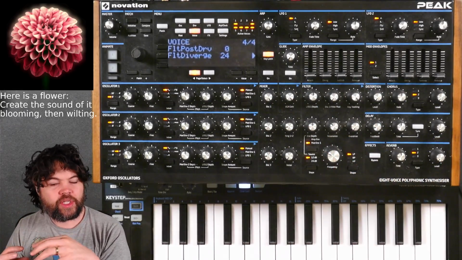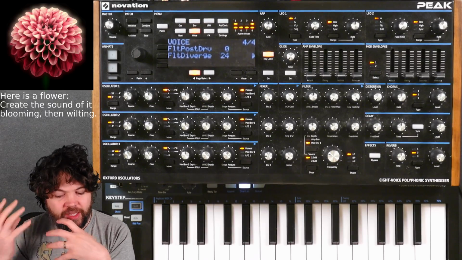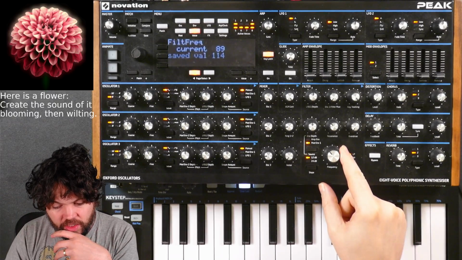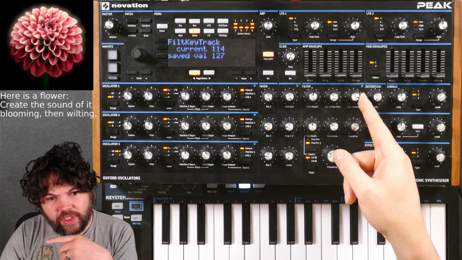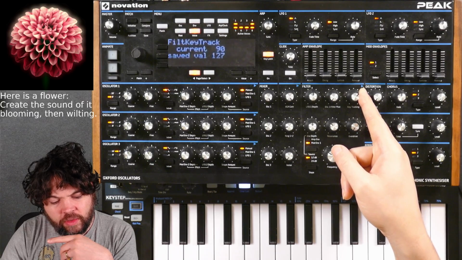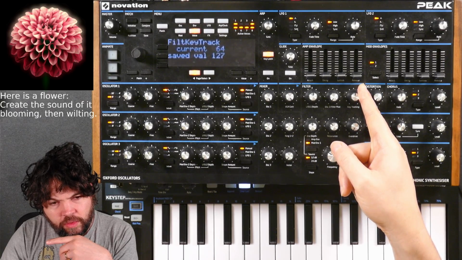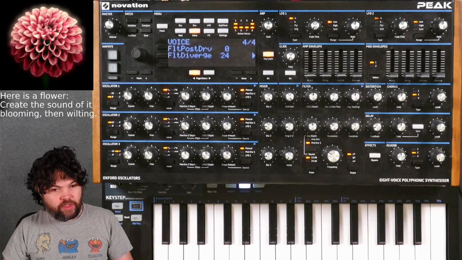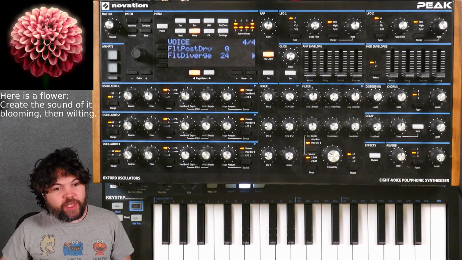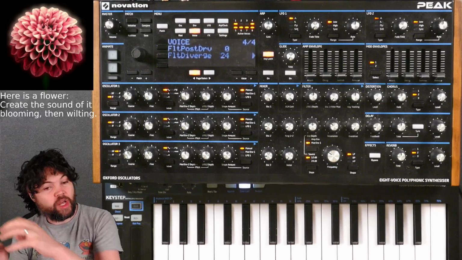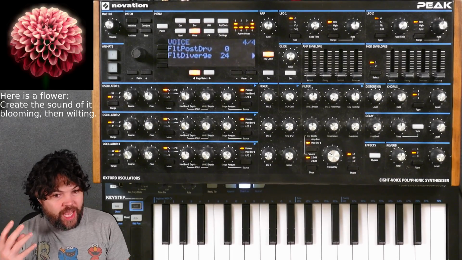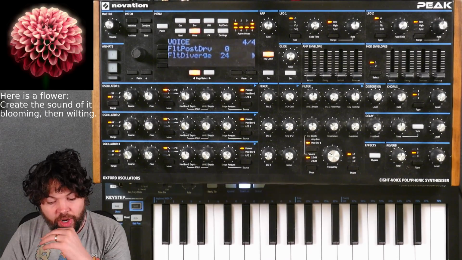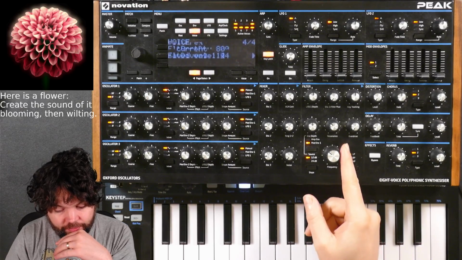Another thing I notice is the higher notes sound a bit too bright. So what I might do is turn key tracking of the filter down a bit. So that will mean that ordinarily, as you go up the keyboard, the filter cutoff goes up to reflect that pitch increase. As you turn key tracking down, that happens less. So that's taken some of the brightness off of that high end there.